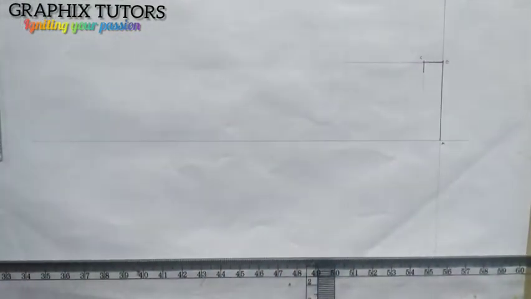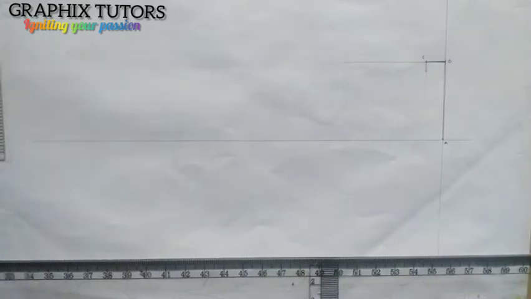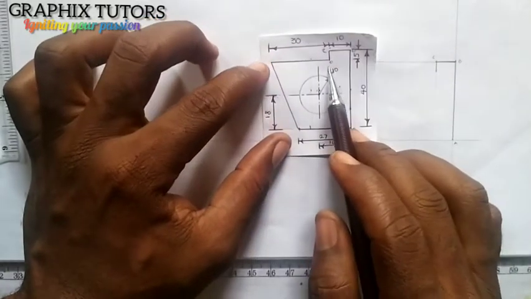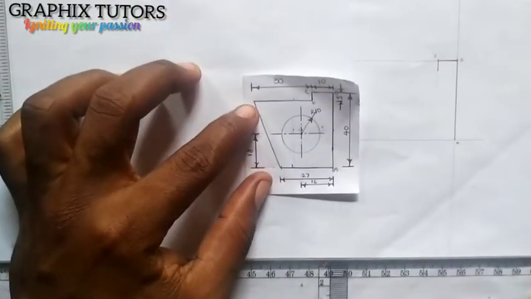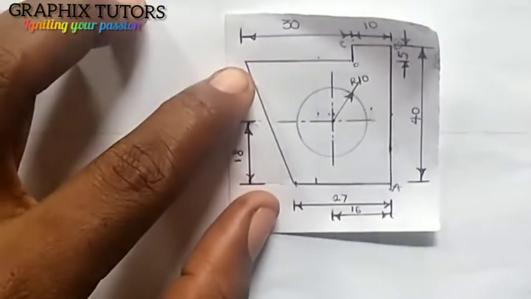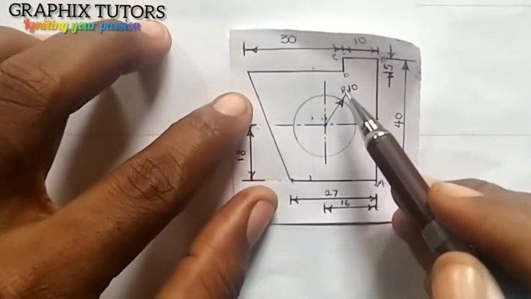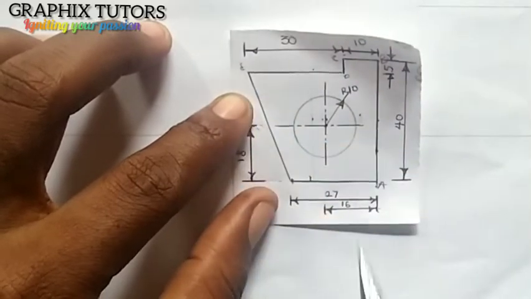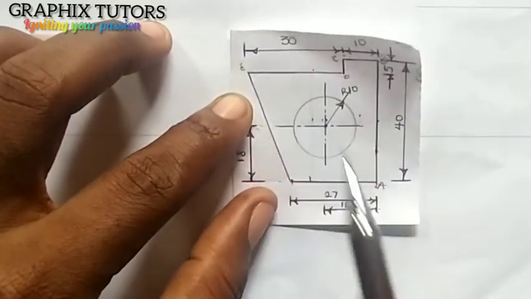Now, the next thing we're going to do here is draw this line. Let's say this is D. Let me show you. From D, let me say this point is E. Right? So it is 30.